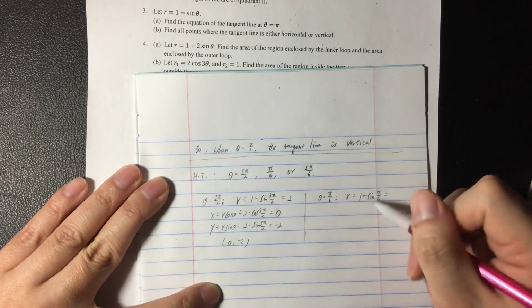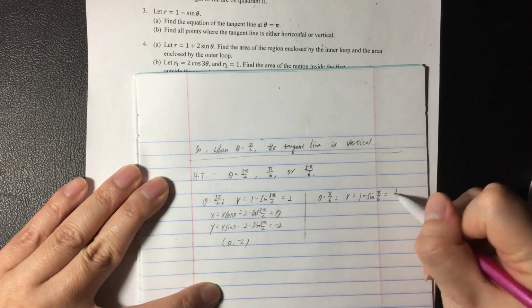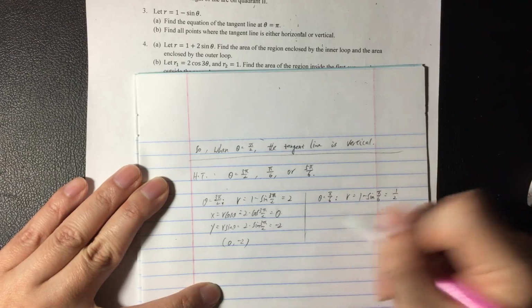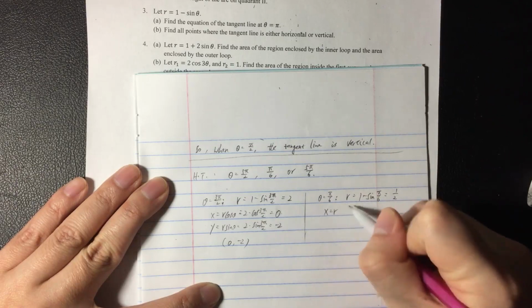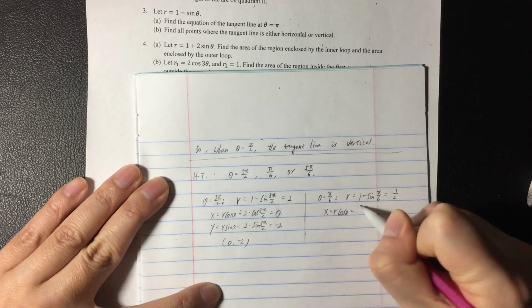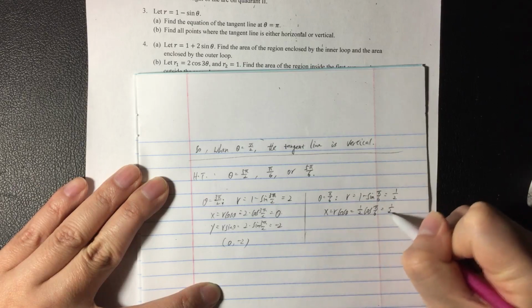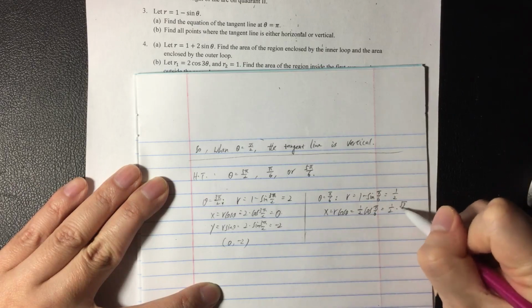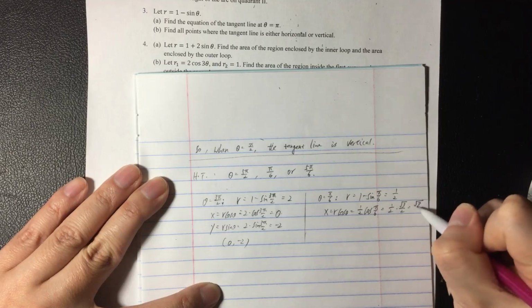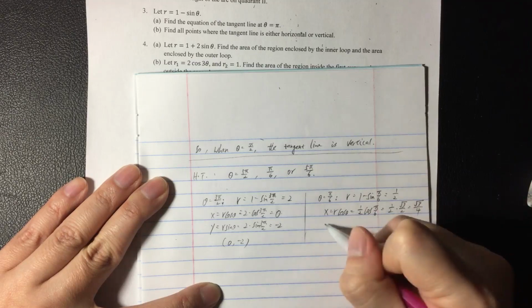Sine pi over 6 is half. 1 minus half is half. So x is r cosine theta, which is half times cosine pi over 6. Cosine pi over 6 is radical 3 over 2. So the x coordinate is radical 3 over 4.